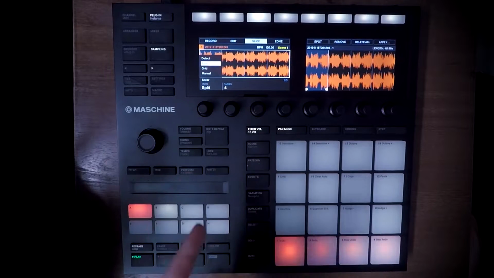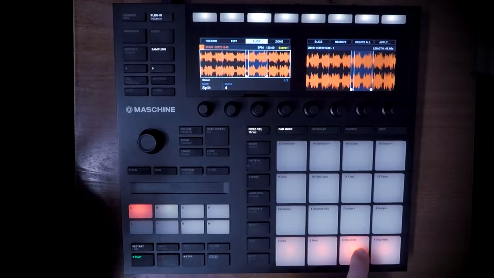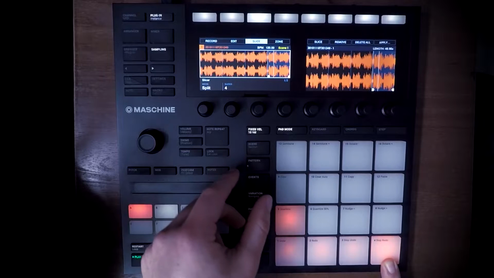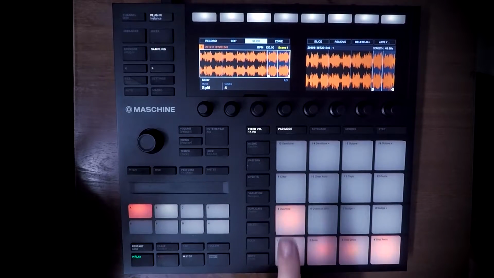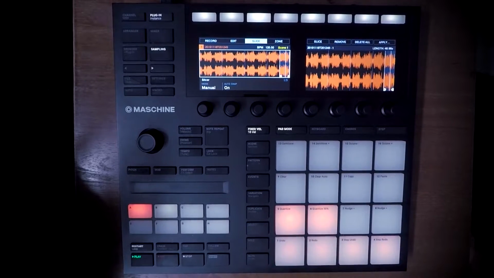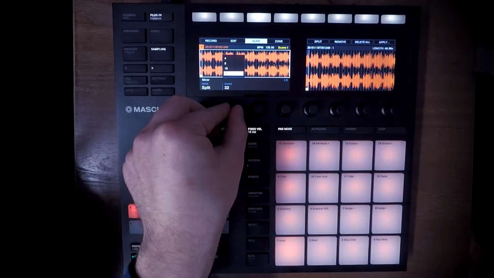The next one is going to be split. Now this one, again based off the tempo of your project and the song itself, it'll split it into different regions or groups. So this one is just 4 slices. And along with manual chopping, it'll continue on from there. You can also put it at 4th, 8th, 16th, and 32nd notes.